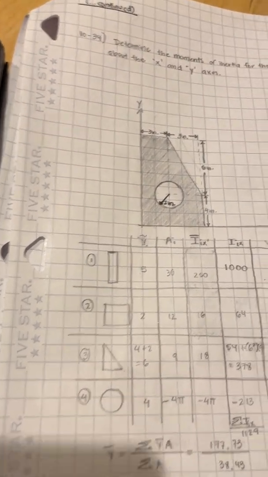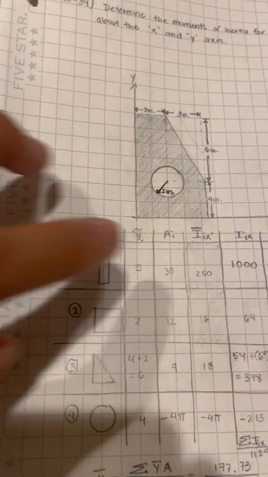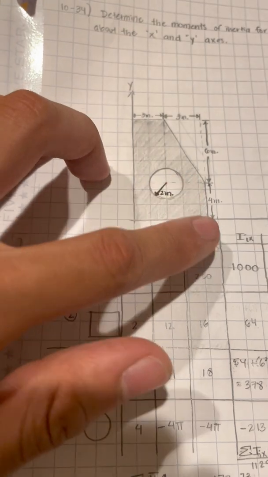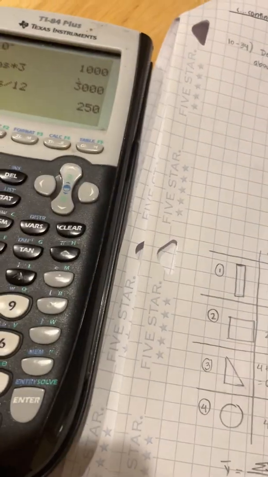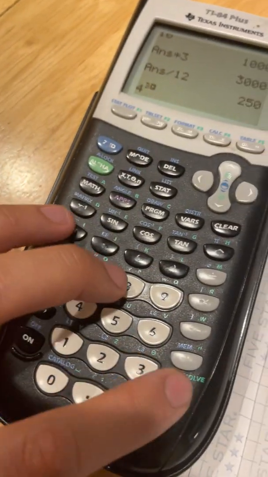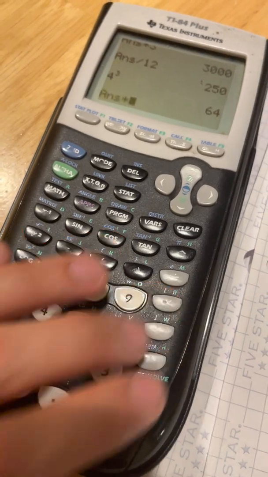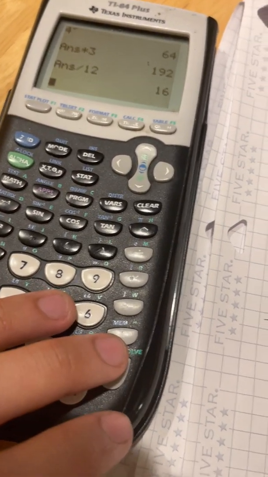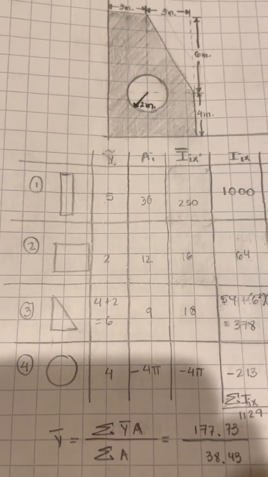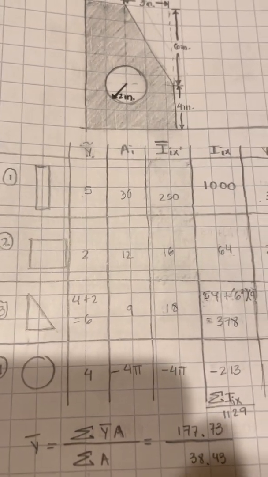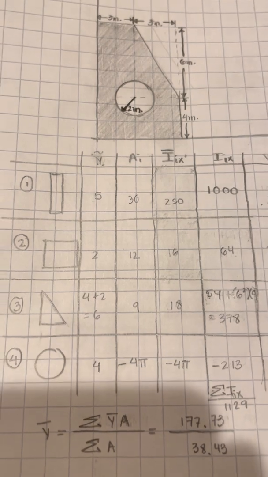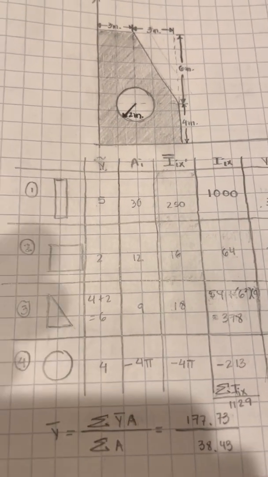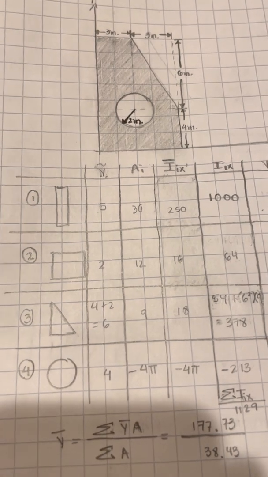So the next one is 4 cubed times 3, right? 4 to the third times 3. Divide that by 12. You get 16, right? Now for the triangles, it's 1 over 36, because that's just how the triangles go. I don't make the rules.